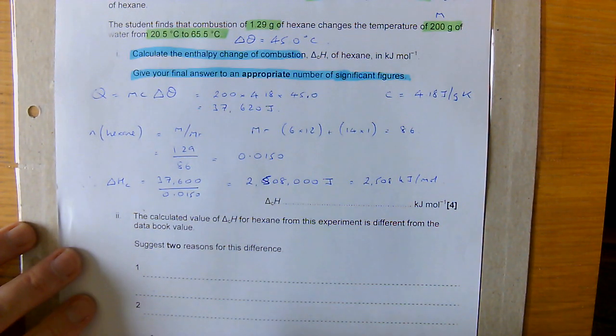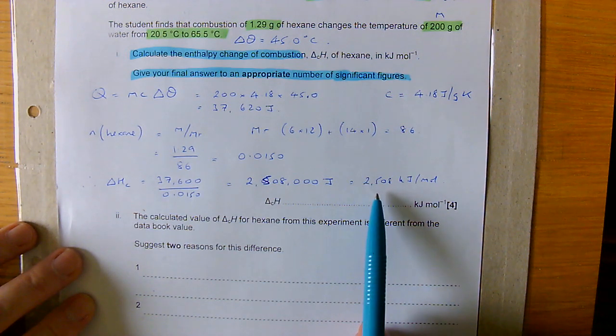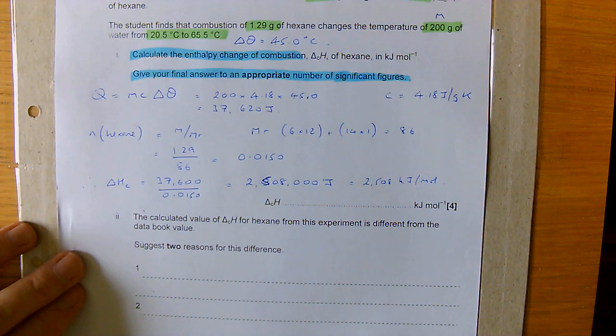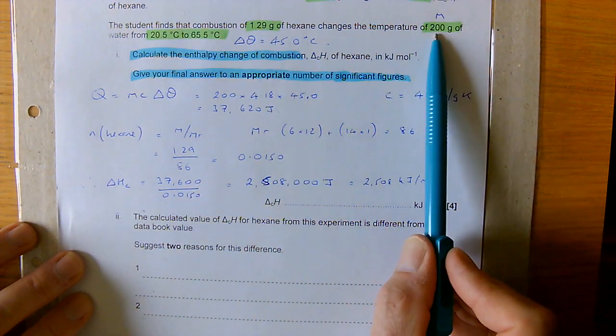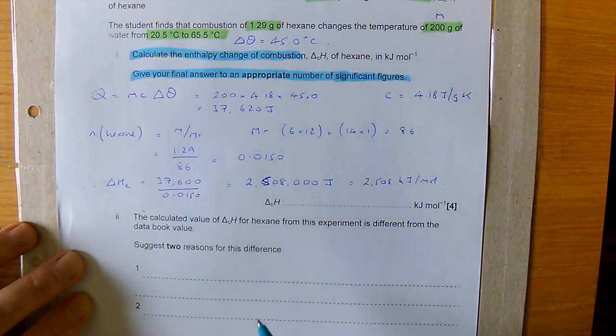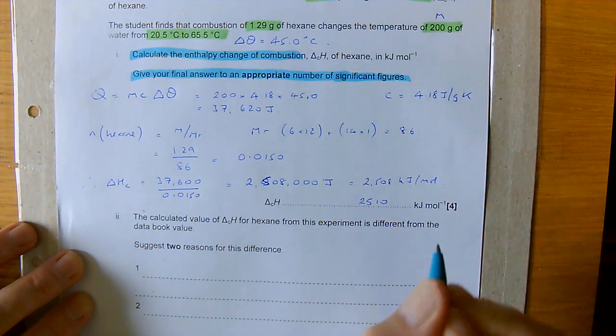Almost there, but I've still got a couple of things to do. First of all, I've got to think about the appropriate number of significant figures. So far I've got 4 significant figures in my answer. Normally we would look for 2 or 3, and to decide which one to use, we have to look at our input data and see how many significant figures are in the data that we used. So 3 significant figures there, 3 significant figures there, 3 significant figures in my delta theta, so it's appropriate to use 3 significant figures, which will be 2510.